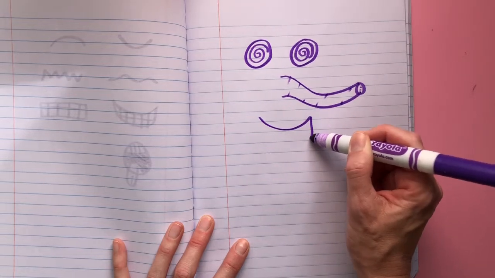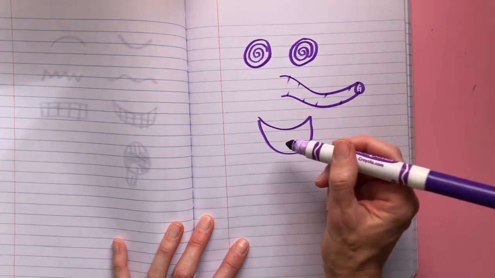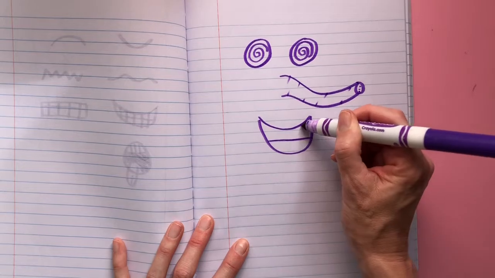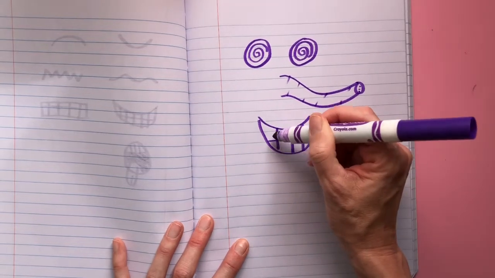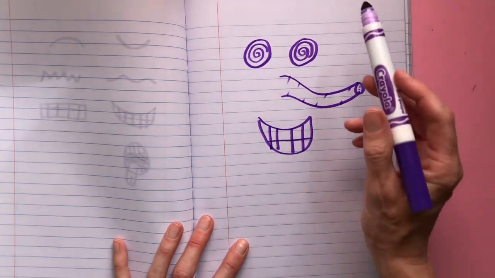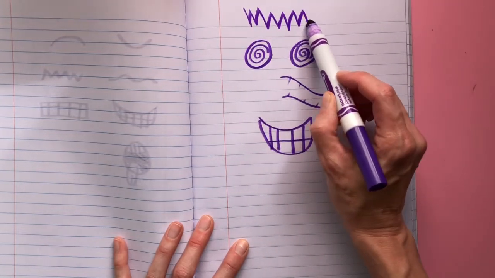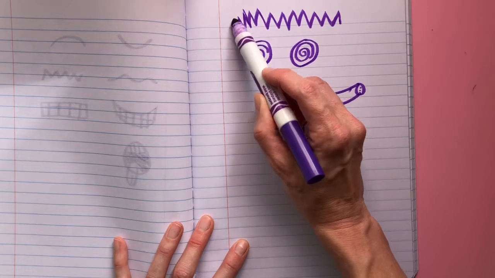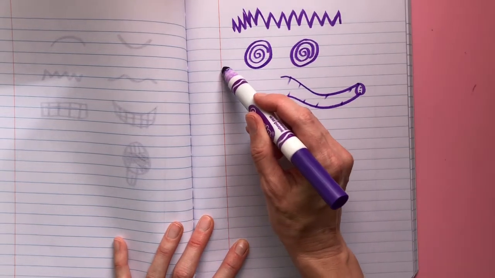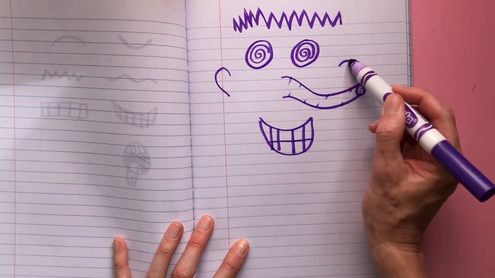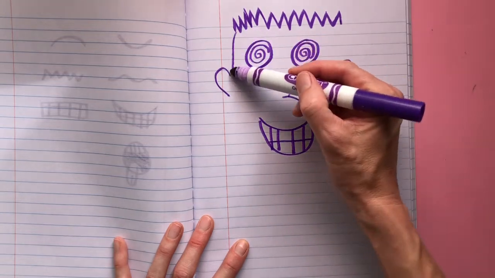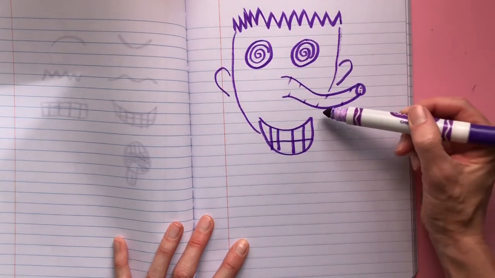And for the mouth, I think I'm going to do like kind of a big open mouth with some teeth. And you can decide what this is. I'm not sure what it is. You could add hair. You could add ears. And then you have kind of a funny looking cartoon character that you've created.